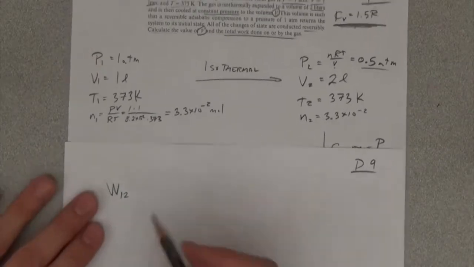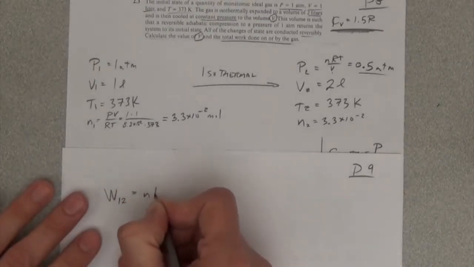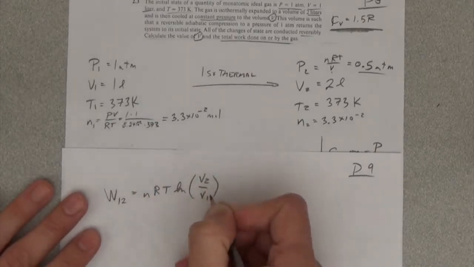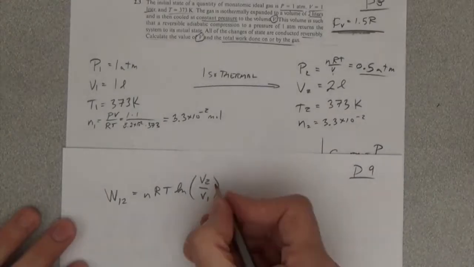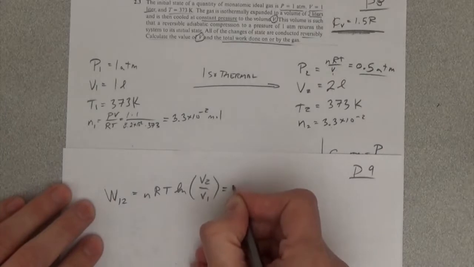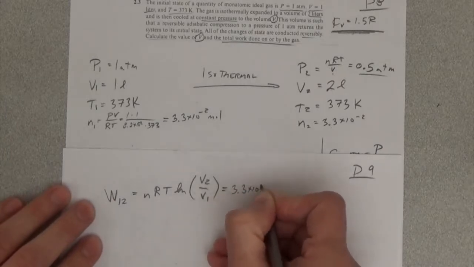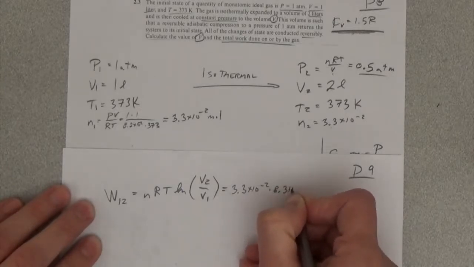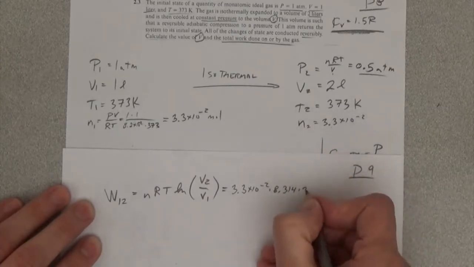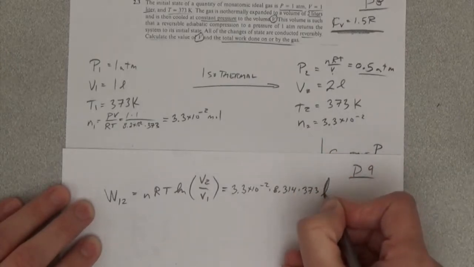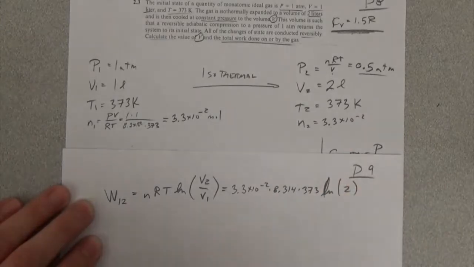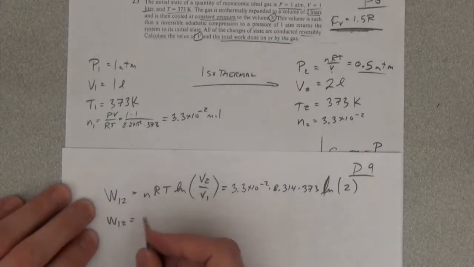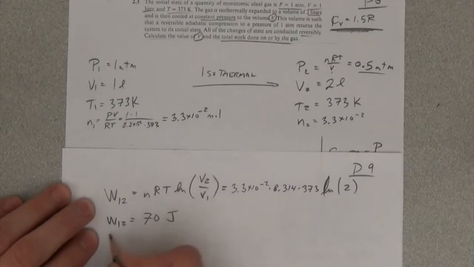So W12 is equal to nRT natural log V2 over V1 is equal to 3.3 times 10 to the minus 2 times 8.314 times 373 natural log of 2. W12 is equal to 70 joule.